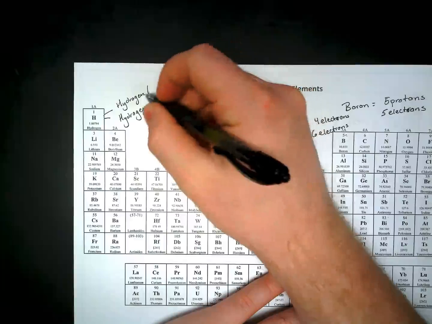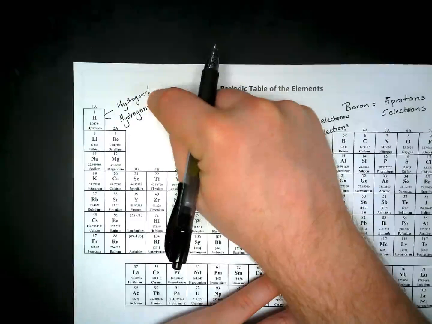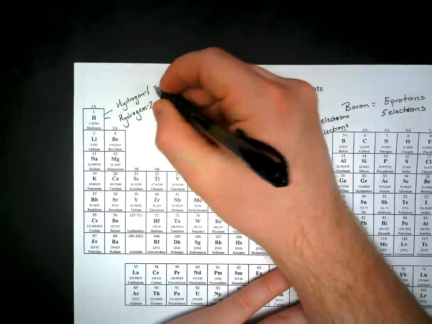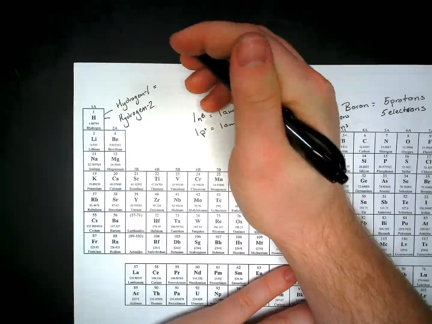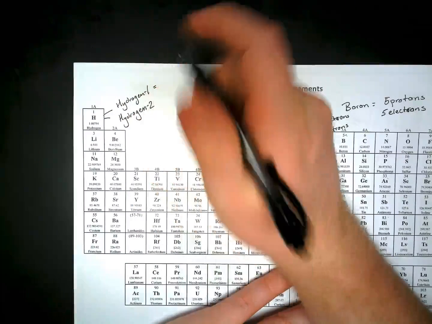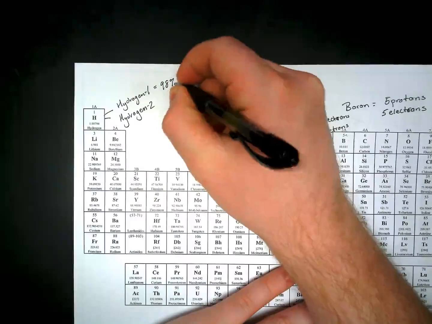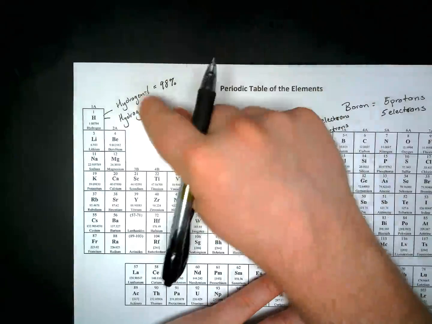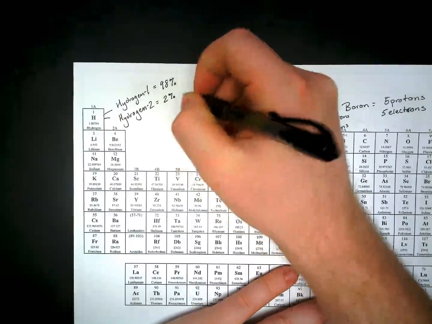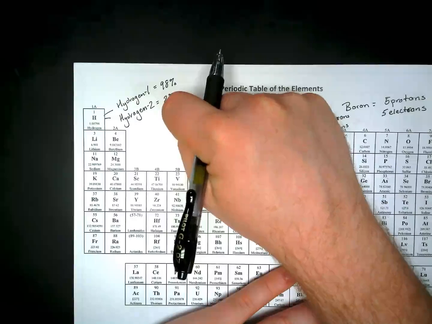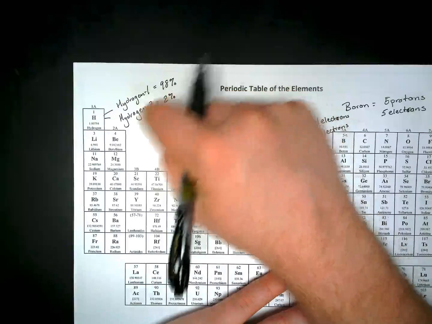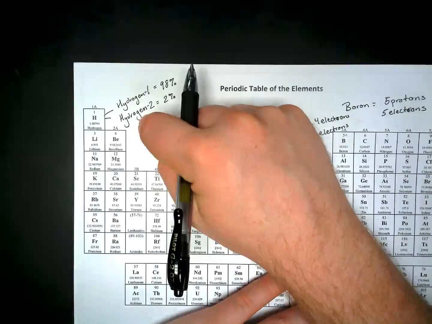Now, for hydrogen 1, again, this is off the top of my head, but let's just say for the sake of argument, if you were able to pick 100 atoms of hydrogen, 98 of them are going to be hydrogen 1. Whereas hydrogen 2 is roughly about 2. So out of that 100, on average, 2 of them left over would be these hydrogen 2 atoms.